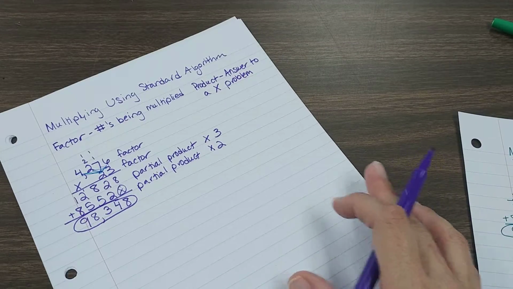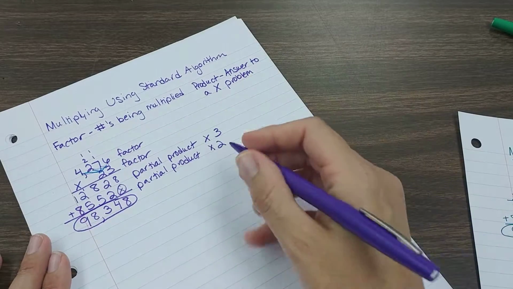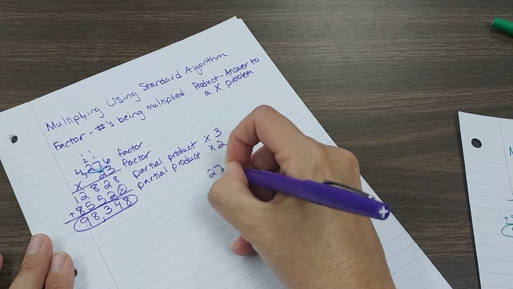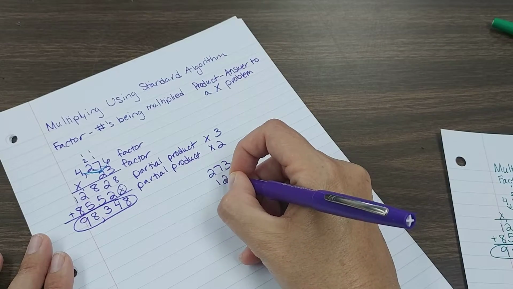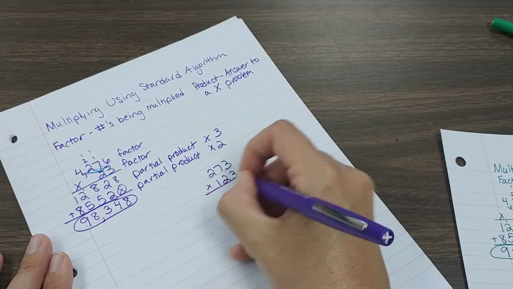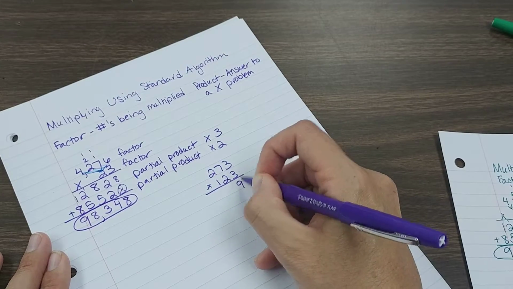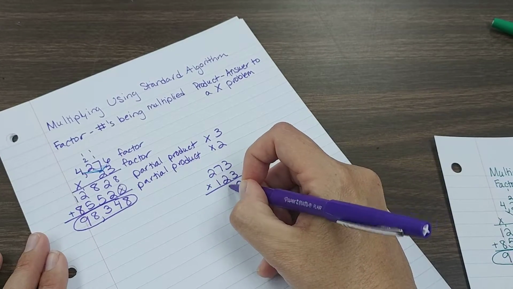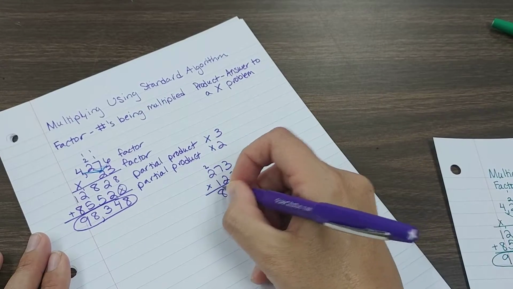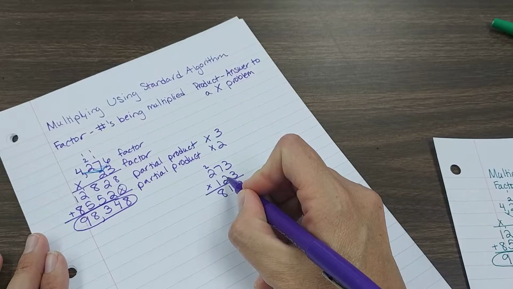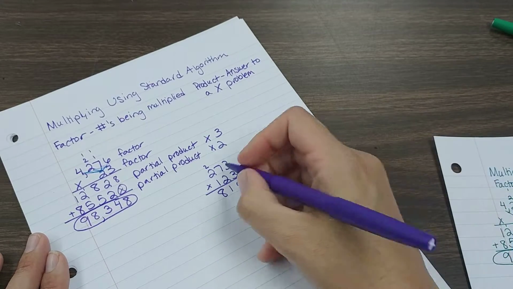Some kids were asking me earlier today what happens when it's, for example, a 3-digit times a 3-digit. So let's say we had 273 times 123. We're going to distribute our 3 first. 3 times 3 is 9. 3 times 7 is 21. 3 times 2 is 6, plus 2 is 8. We're multiplying by our tens next, so we're going to hold our tens place with a 0.